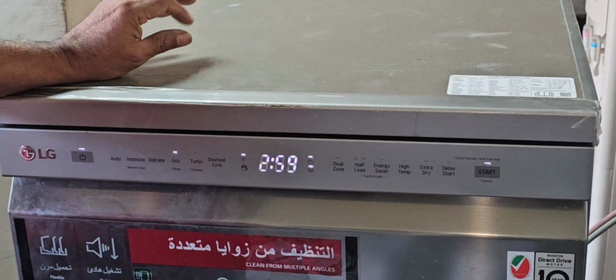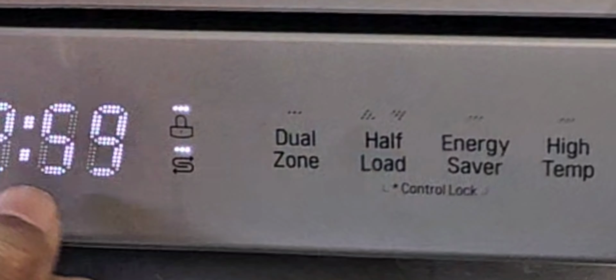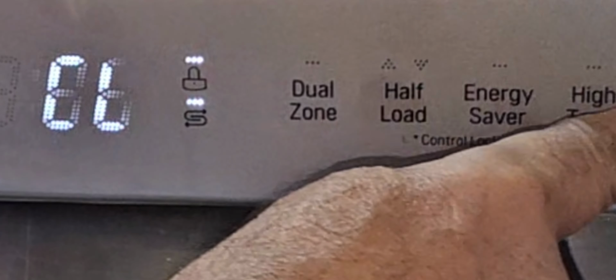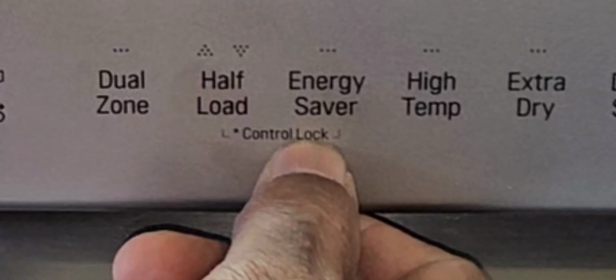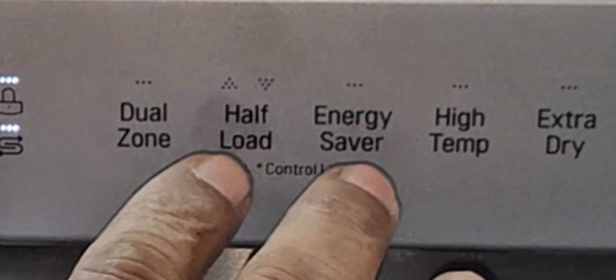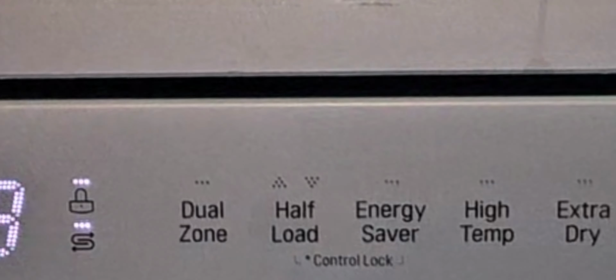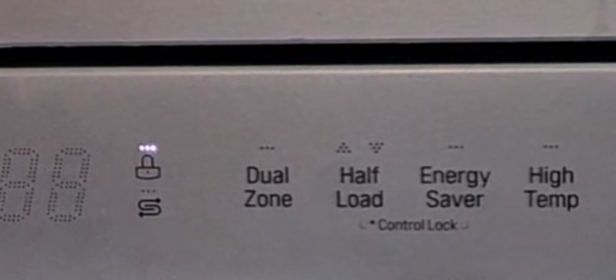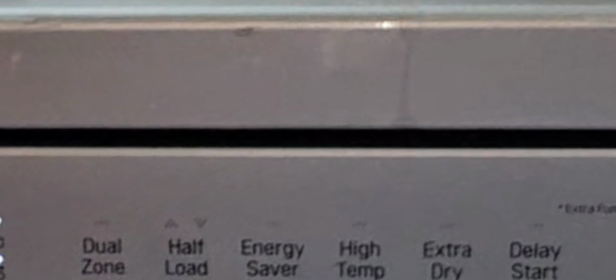Now I will show you how to deactivate it, so check here properly. You can see it is showing CL while we are pressing anything. That means it is indicating control lock. Half Load and Energy Saver, we have to press together for 3 seconds. After that the child lock, otherwise control lock, will go. Why did they design this? While the machine is running, kids may come here and change options and shut it down.